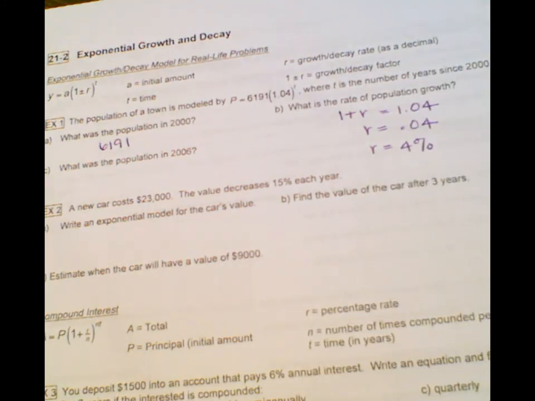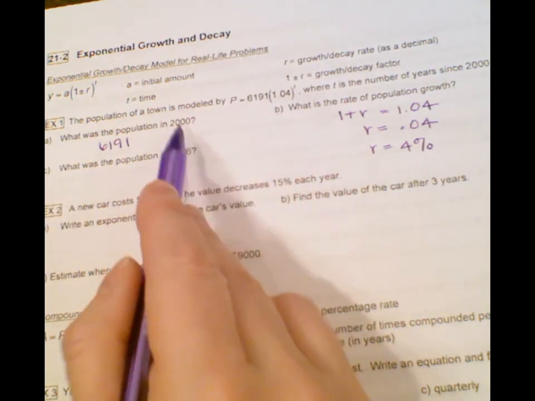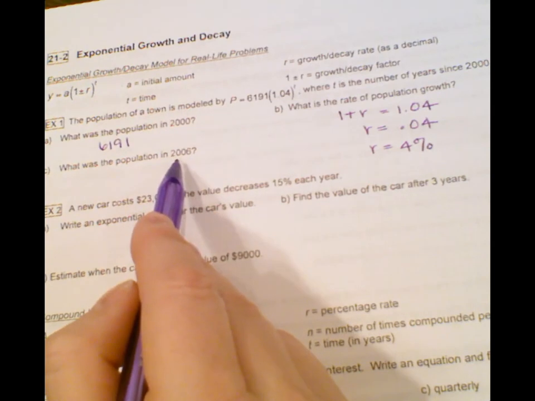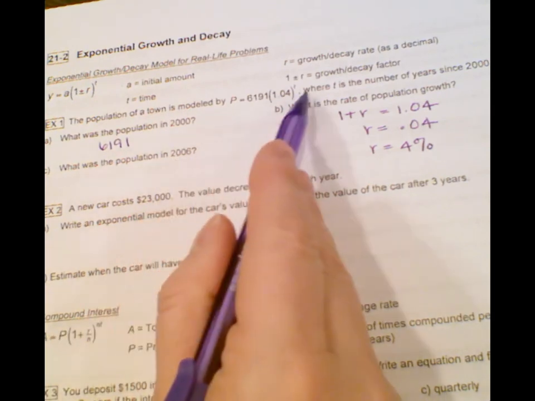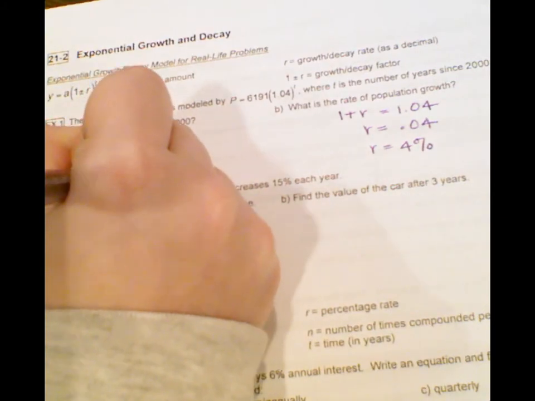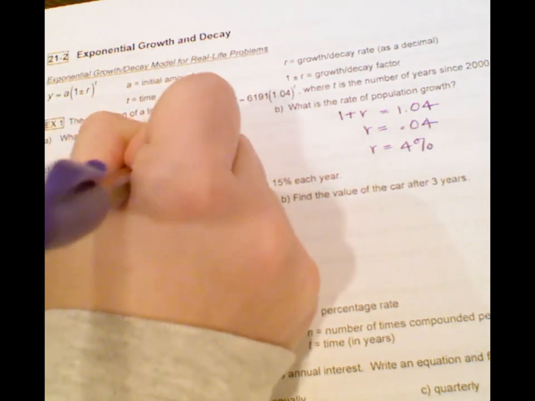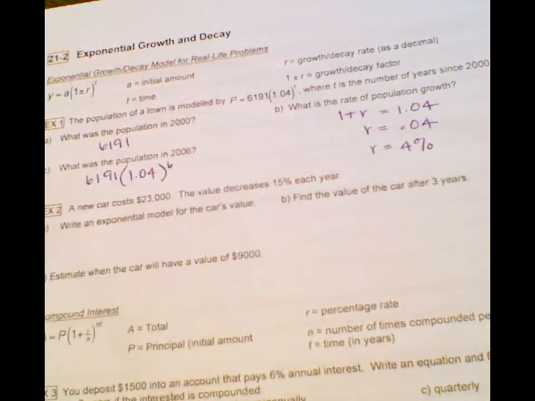Okay? Now, it does ask you now to use the formula that they've given you to find the population in 2006. So that just means from 2000, this is our initial, from 2000, I want it 6 years later. So in there for the T, I'm going to put a 6. So I'm really in my calculator going to have 6,191, 1.04 raised to the 6th.